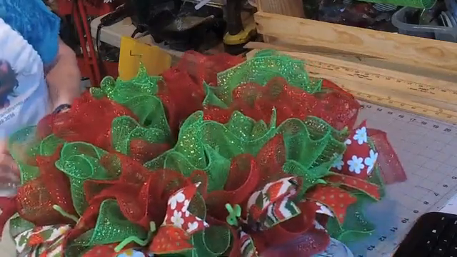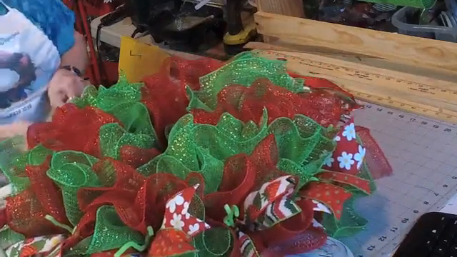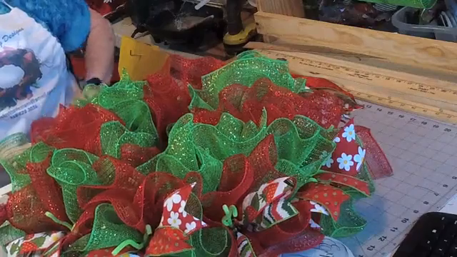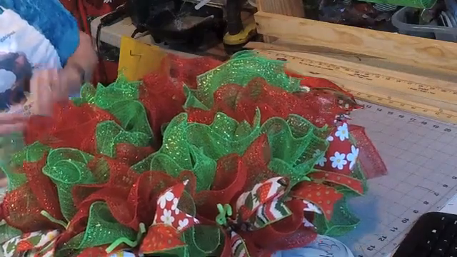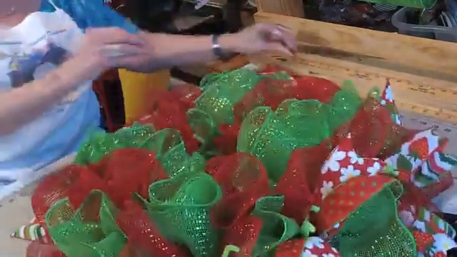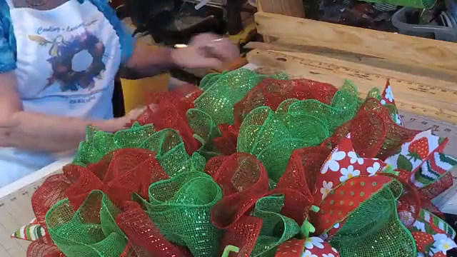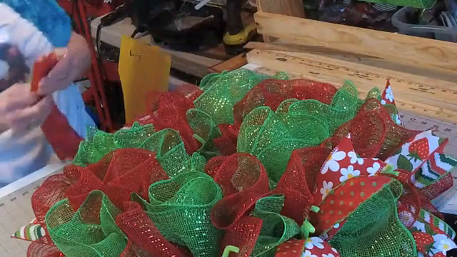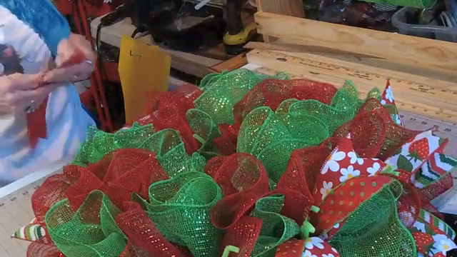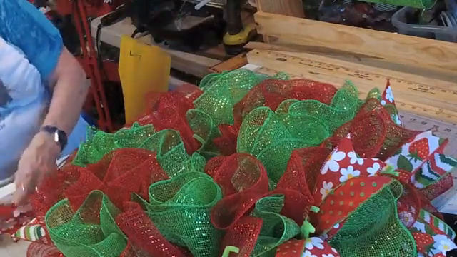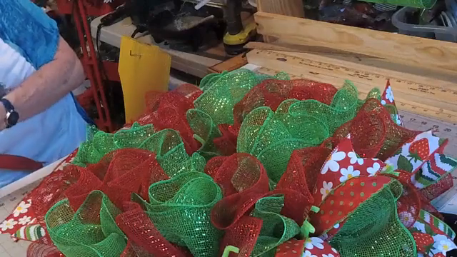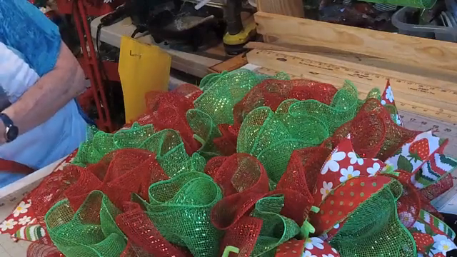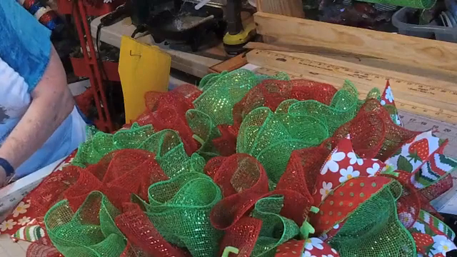So, how many of you are working on fall already? You're working on Halloween, or, I was going to do a teacher wreath, but at this point I'm wondering, are we ever going to go back to school? Is school ever going to happen again? Oh, I didn't do a very good job on that dovetail. I need to fix that. That one's a little cattywampus.